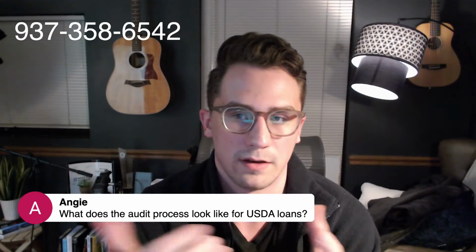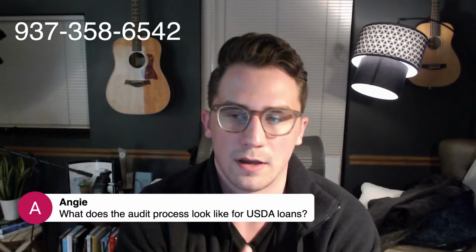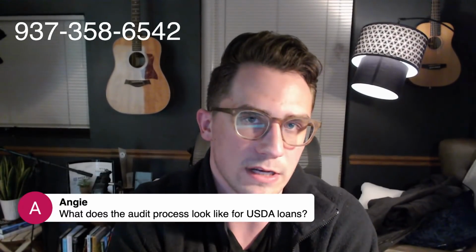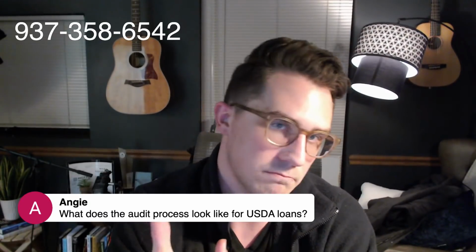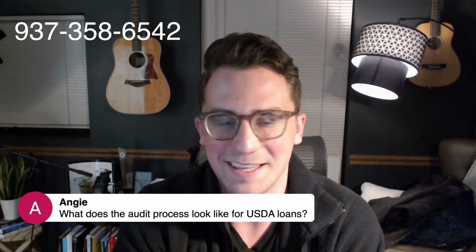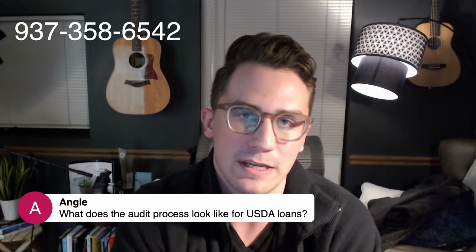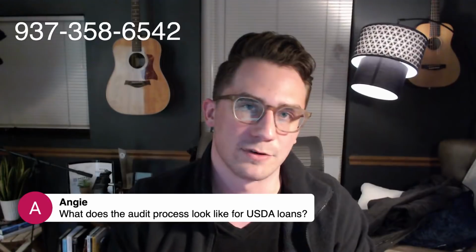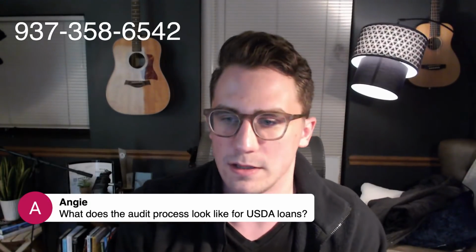Most underwriters are going to be good. Most of the time, I've never had a loan come back from USDA with an issue. It always is just like, yep, we're good to go. But you could run into an issue, or maybe they need something else. They're not going to flat out deny something. They're normally just going to ask for additional information if they do need anything additional.